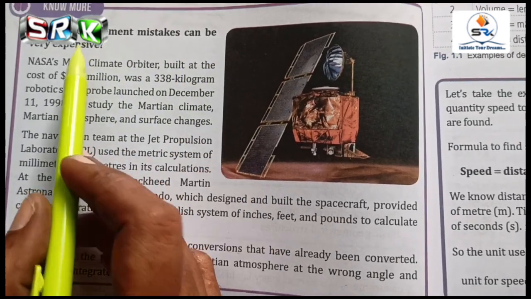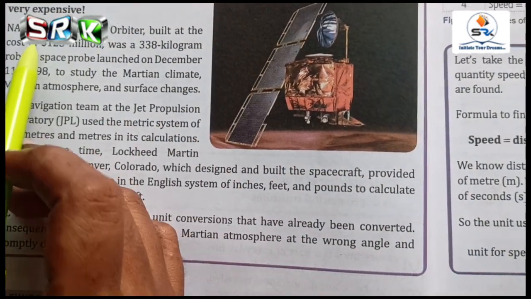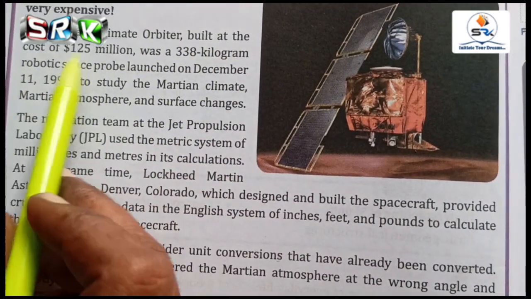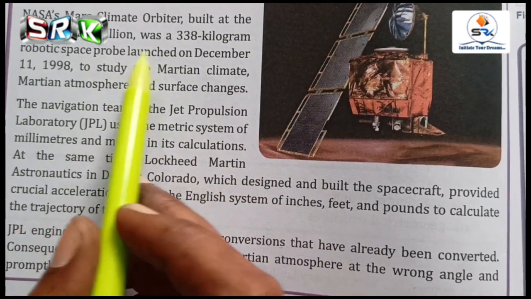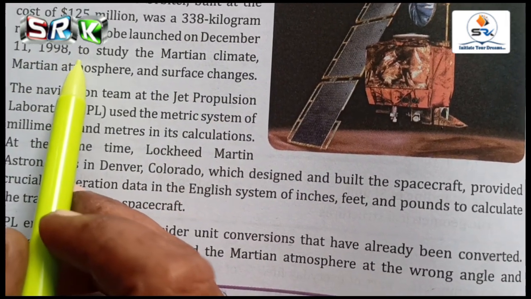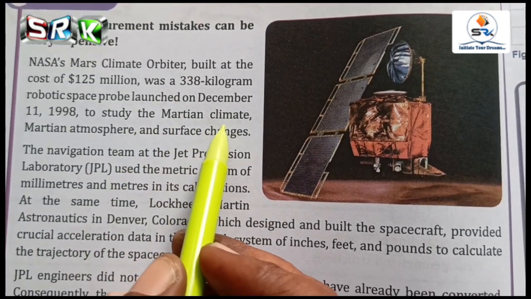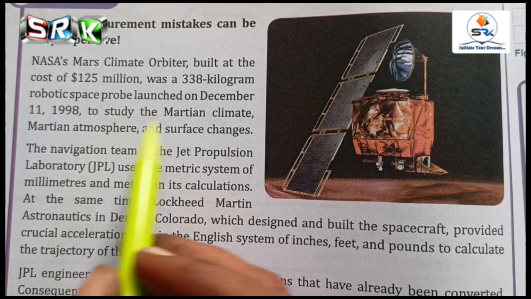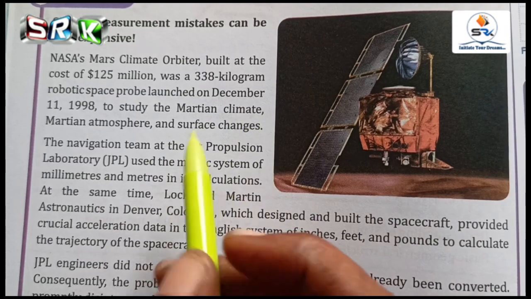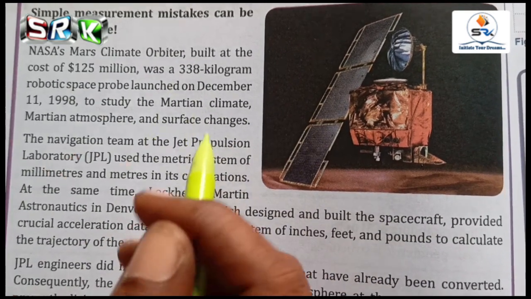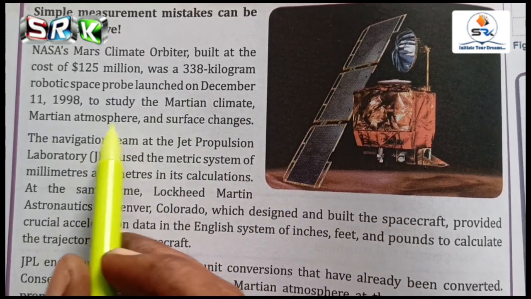Simple measurement mistakes can be very expensive. So for that, a box is given here. The Mars Climate Orbiter, built at the cost of $125 million, was a 338 kilogram robotic space probe launched on December 11, 1998. So for what purpose was it launched? To study the Martian climate and Martian atmosphere. Martian climate means the climate of the planet Mars, the climate prevailing there. Prevailing means existing. Okay, and then to study the Martian atmosphere.